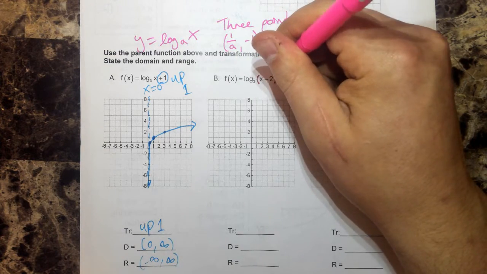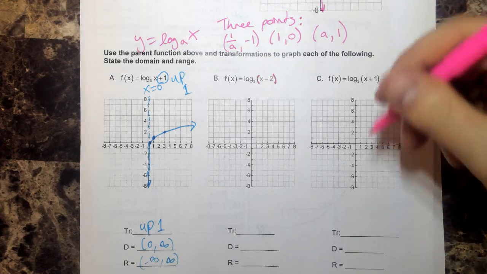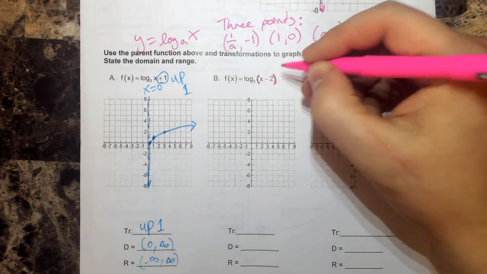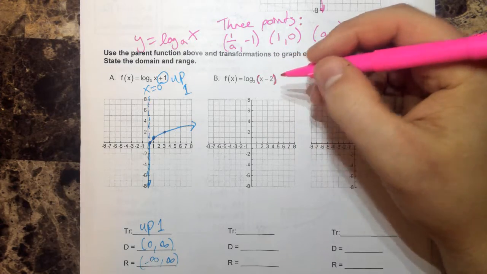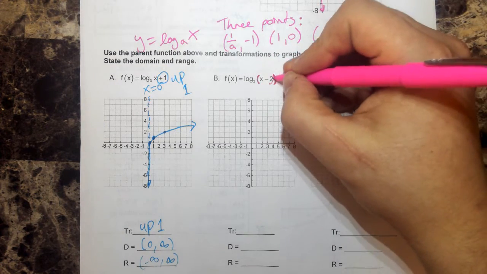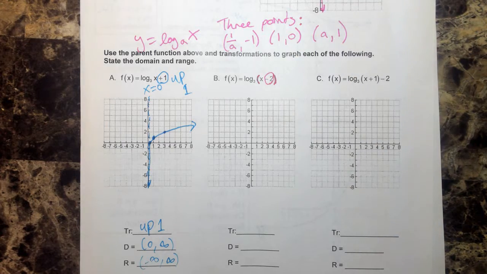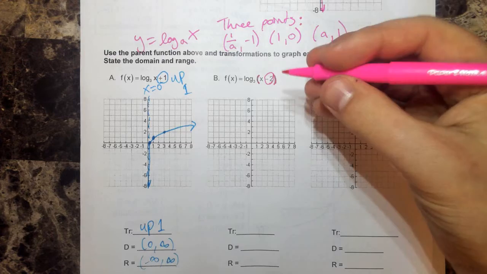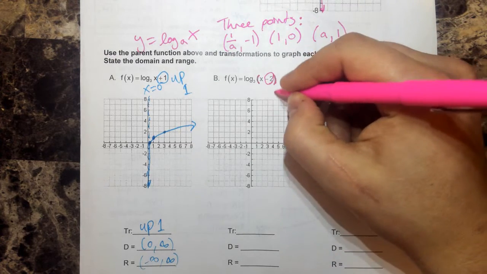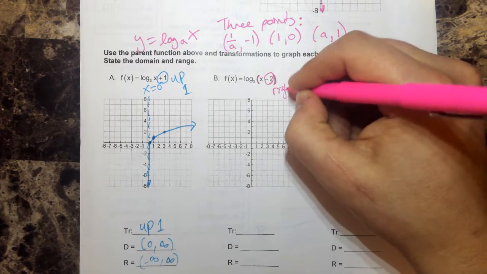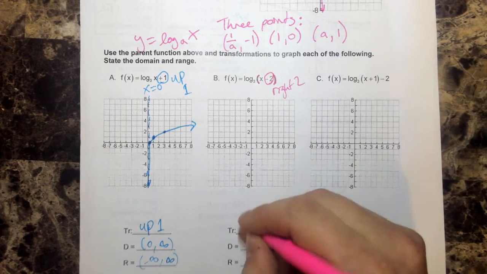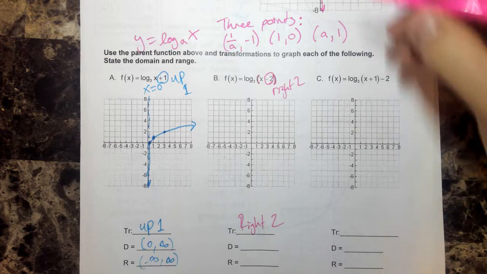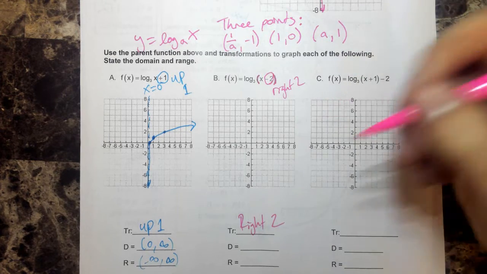Okay, and then we can move on to this one here in the parentheses. Last time it was when it was with the exponent, and then when it was without. This one we're governed by parentheses. When we're in the parentheses, it's a left-right action. So in this case, -2 is the transformation. Since we're with the x in the parentheses, this is actually going to go opposite sign. This is going to go right 2. Okay, so that's going to be our transformation.